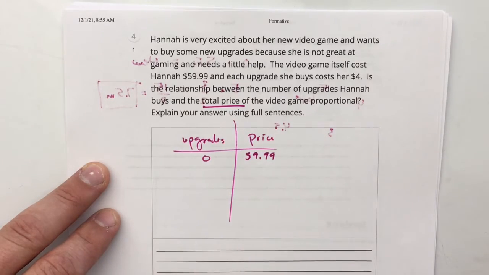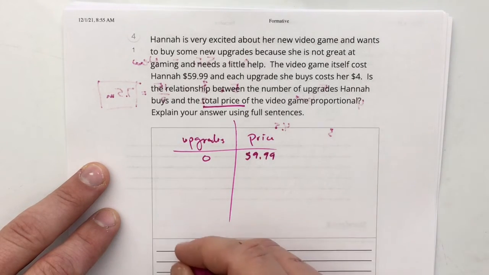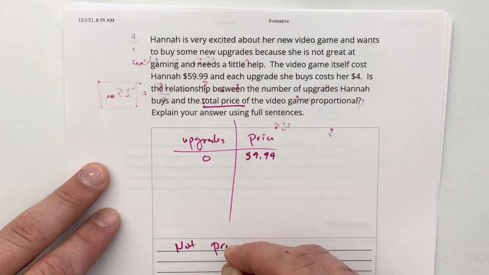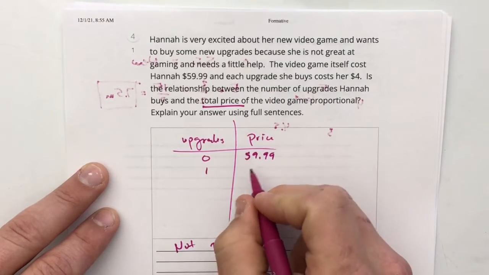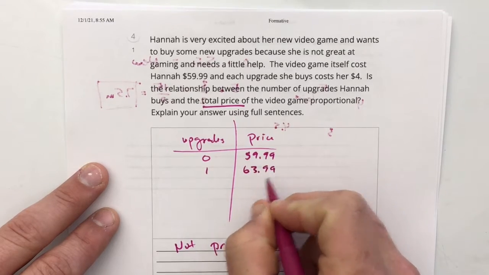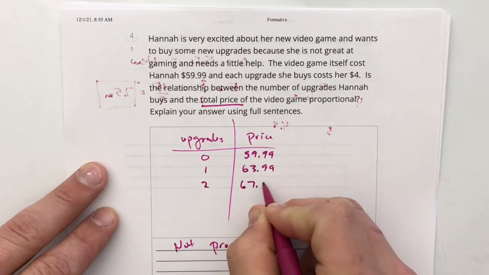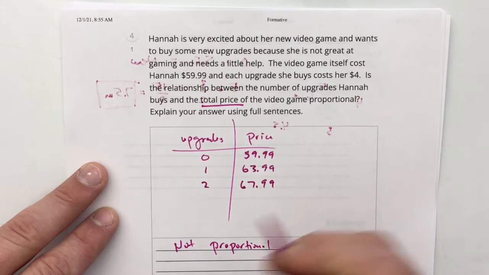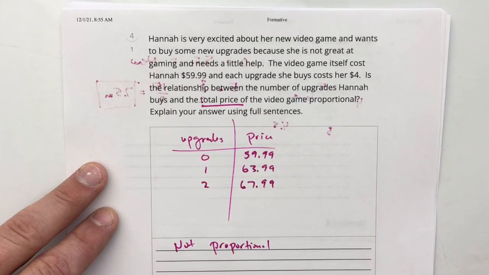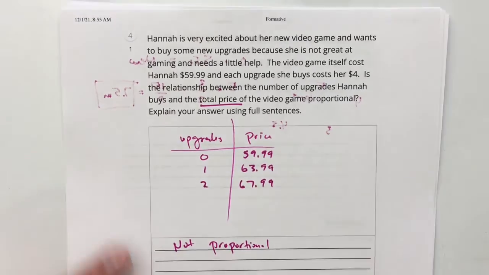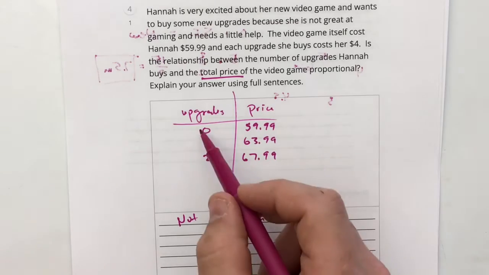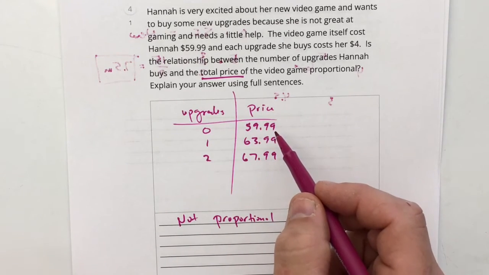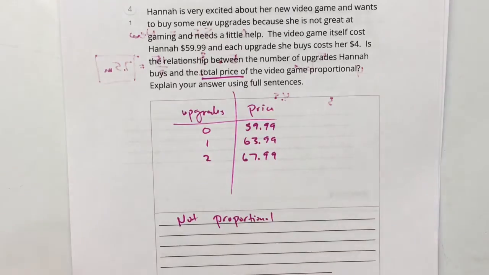We have already shown it's not proportional, right? 1 upgrade would be $63.99, and 2 upgrades would be $67.99. So obviously doubling also doesn't work. Gentlemen, stop. Thank you. Your explanation should be more than just the words not proportional. You should talk about the fact that one value is 0, the other value is not 0, and that doubling doesn't work.